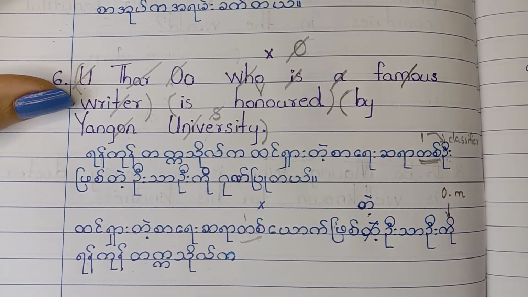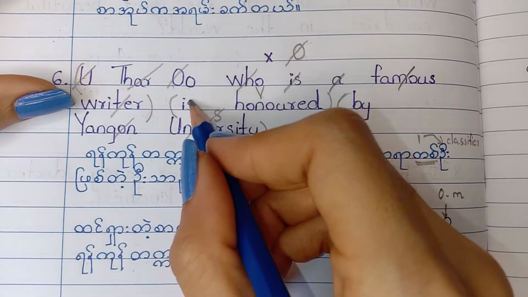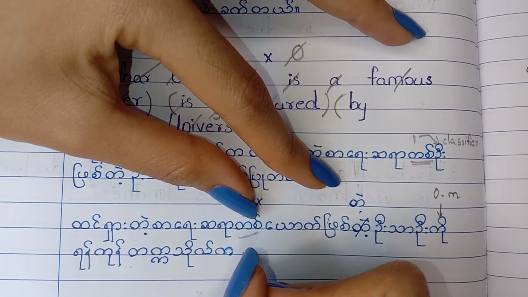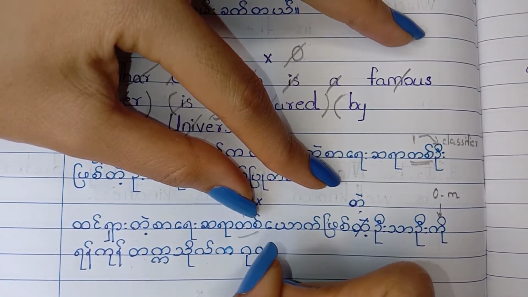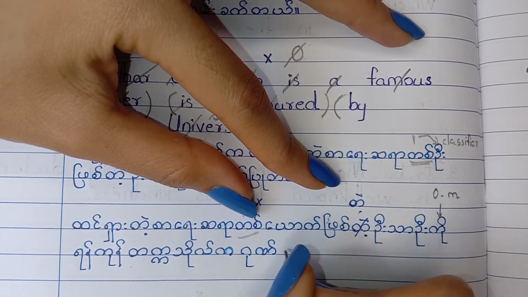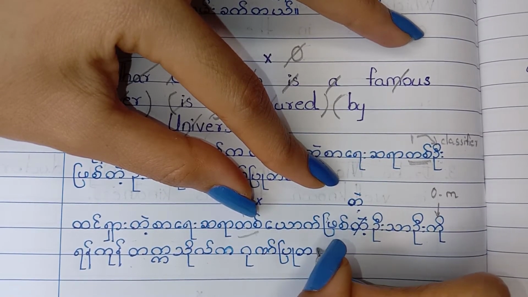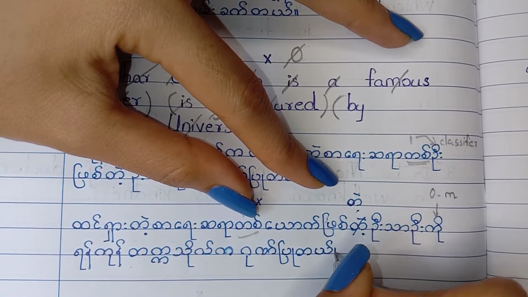Yangon Takato ka, is honored, ဂုဏ်ပြုတယ်.